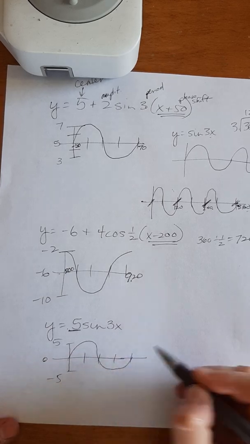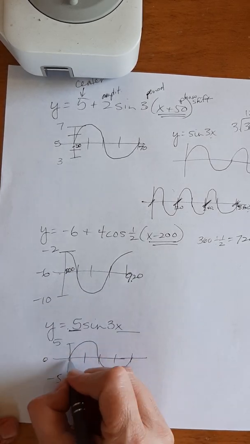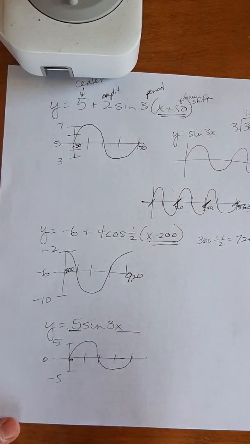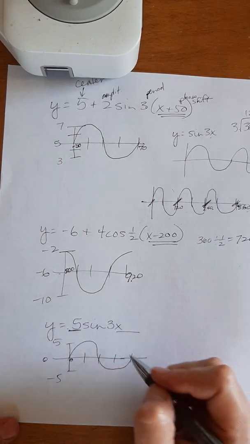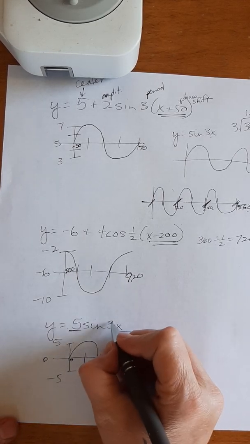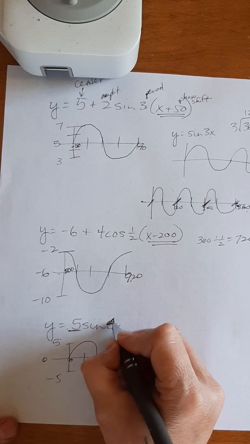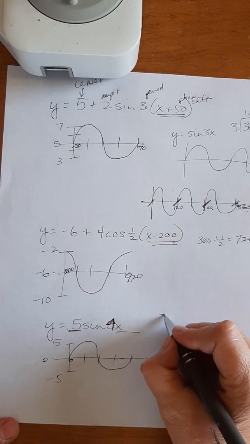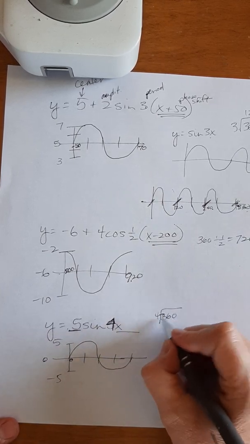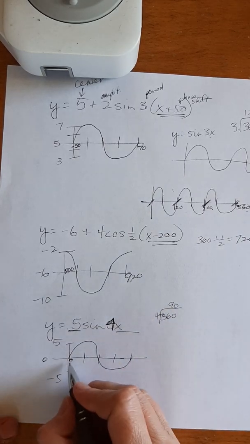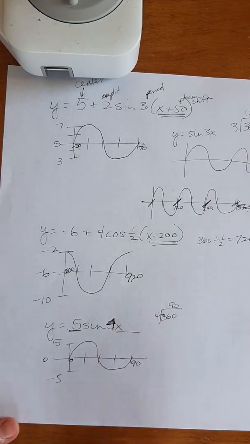Sine curve. Nothing added or subtracted, so 0. And 3, well, we've already done 3. Let's say 4. 4 into 360 is 90. So 0 to 90.